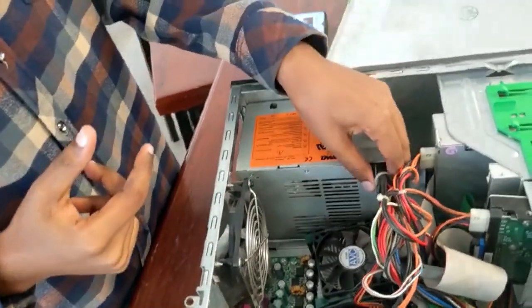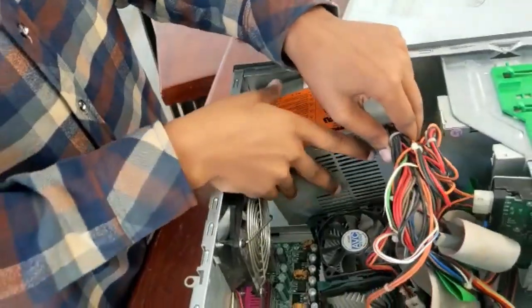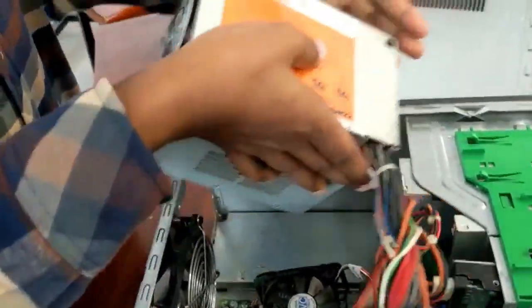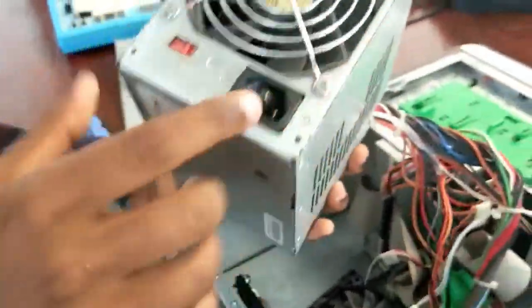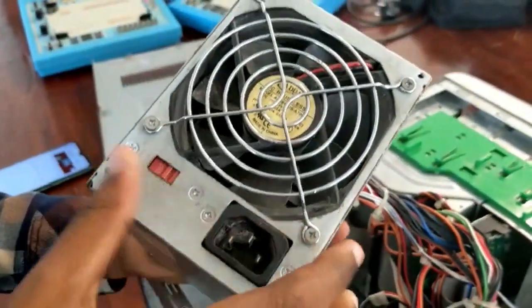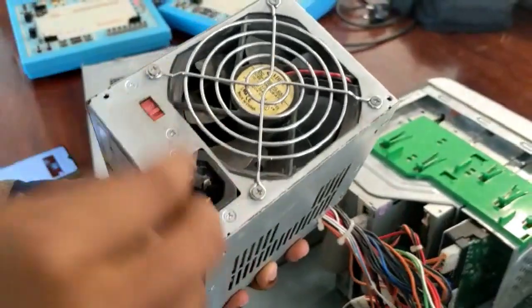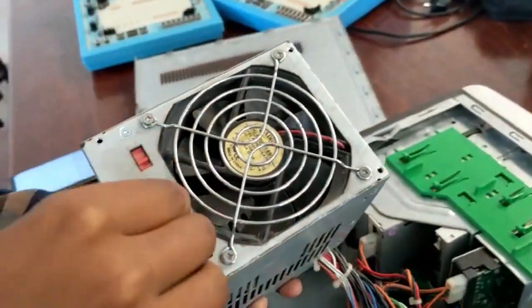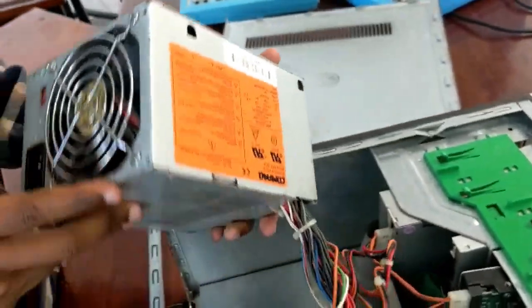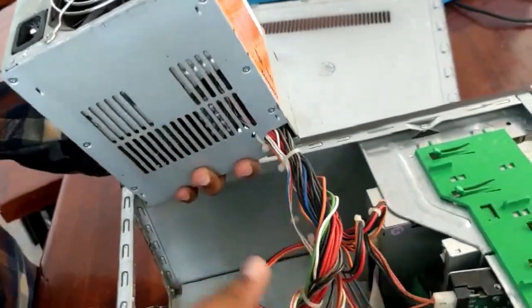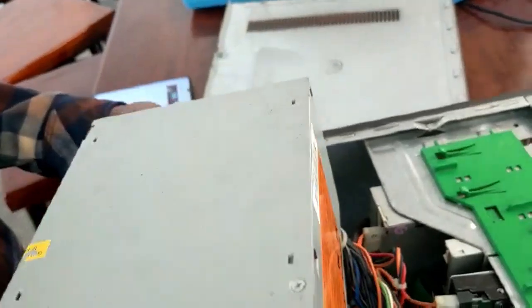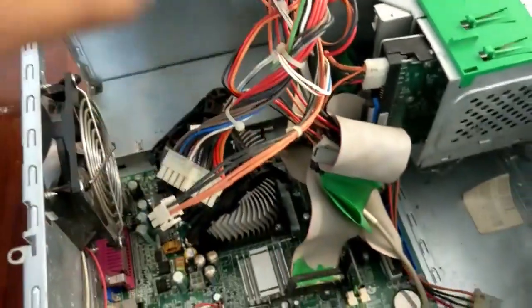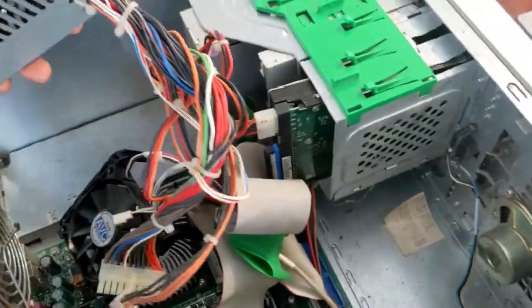I'm going to explain about the power supply. This is a power supply. This is a power supply port, which enables the electric power to enter here and to supply to all the components of the computer. The main function of the power supply is to provide electricity to the computer.